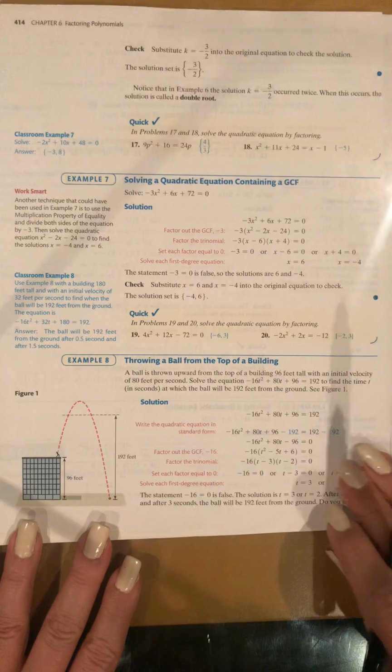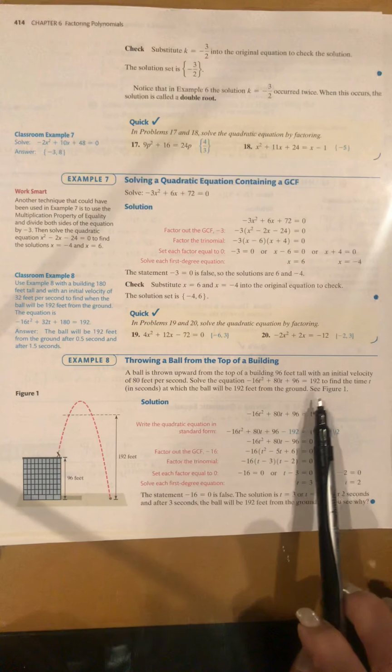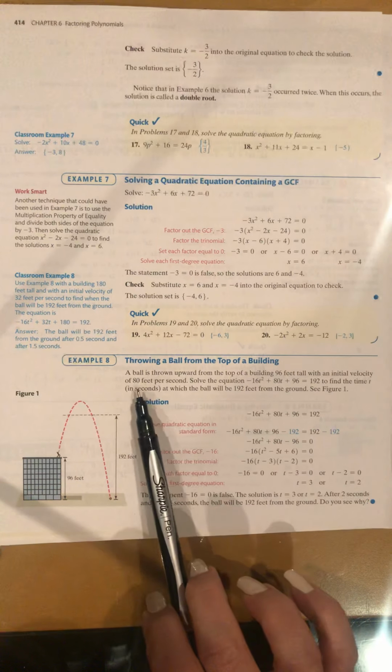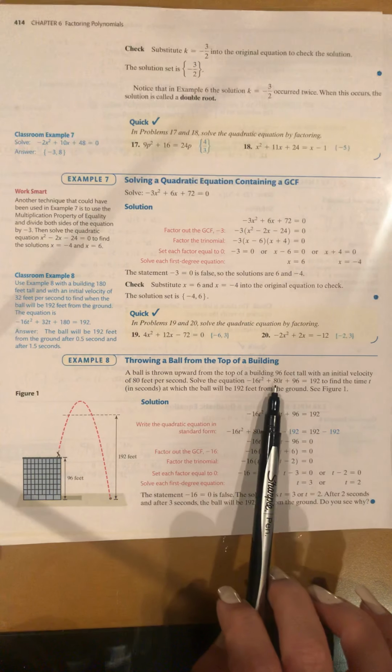And the last problem I believe I gave you is example 8. We are throwing a ball from the top of a building. So a ball is thrown upward from the top of a building 96 feet tall. The building's 96 feet tall, and it has an initial velocity of 80 feet per second. So this is your velocity.